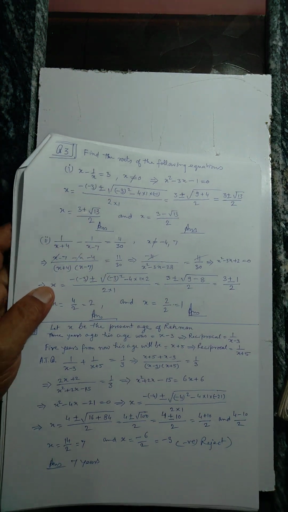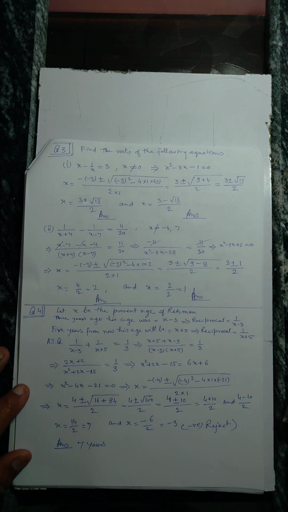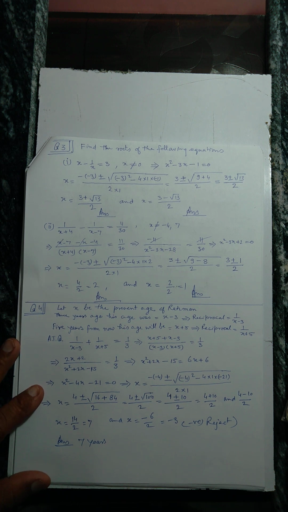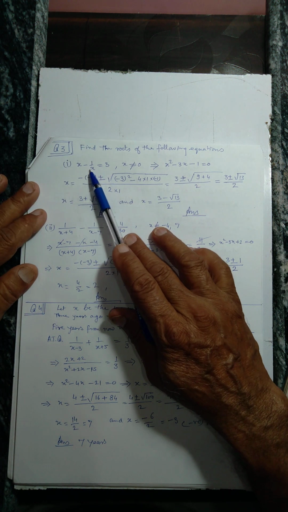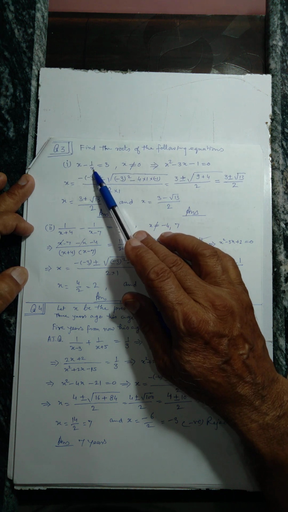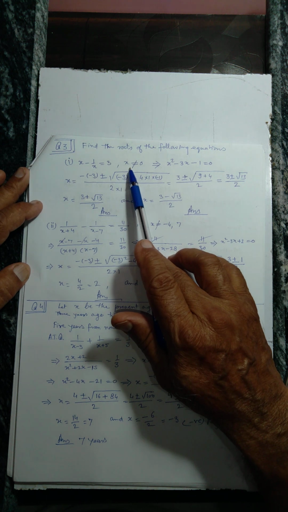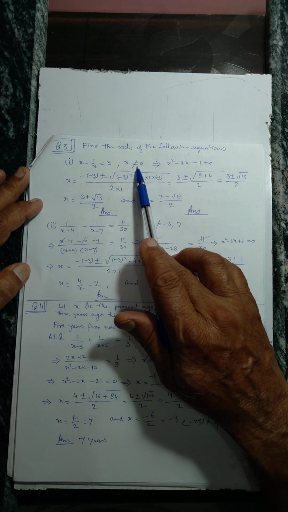Now come to question number 3. First part: find the roots of the following equations. First is x minus 1 upon x is equal to 3, x is not equal to 0. You see, if x is equal to 0, in that case 1 upon 0 cannot be defined. It is not defined. That is why the instruction is given that x should not be equal to 0.